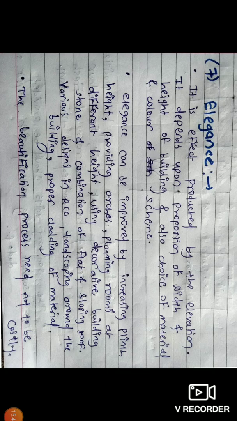Generally, we keep 3 meter floor to floor heights, but you can keep the ground floor at 4 meters and other floors at 3.2 meters or 3 meters. It will look attractive. Using decorative building stones, decorative material, and a combination of sloping roofs with flat roofs is also good looking.